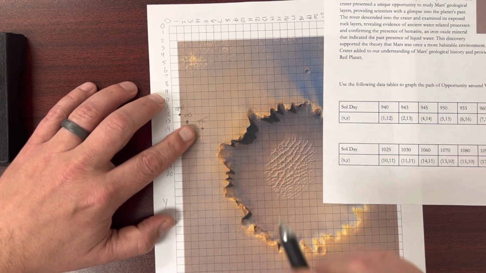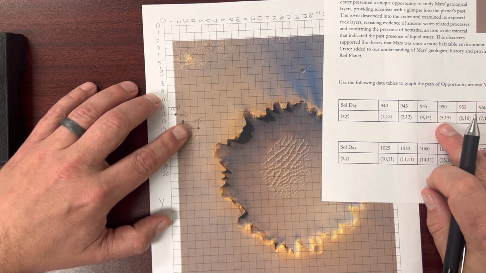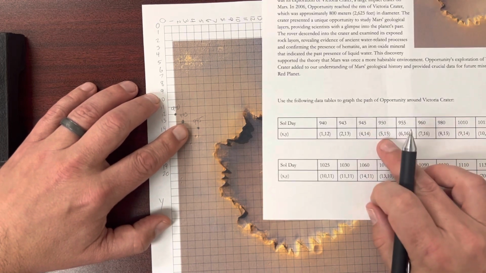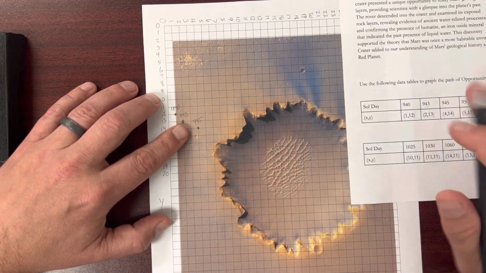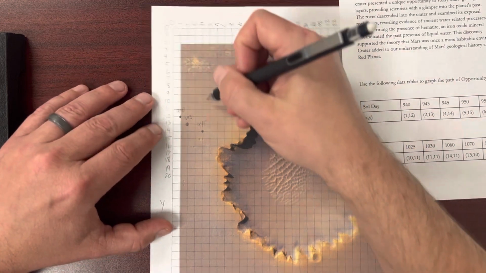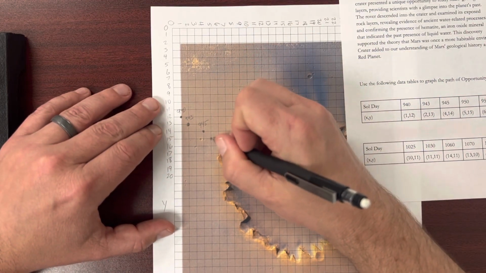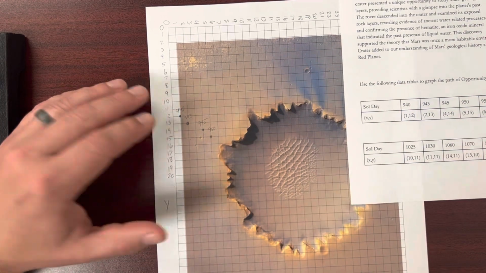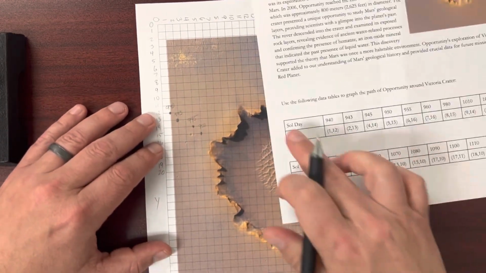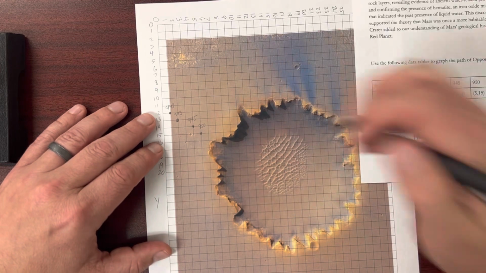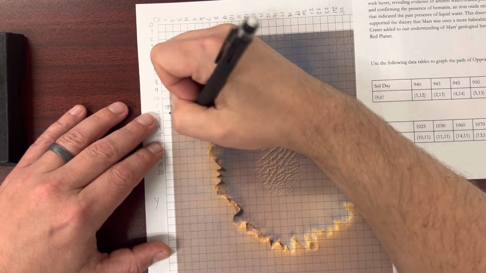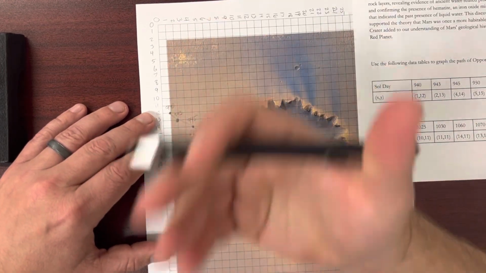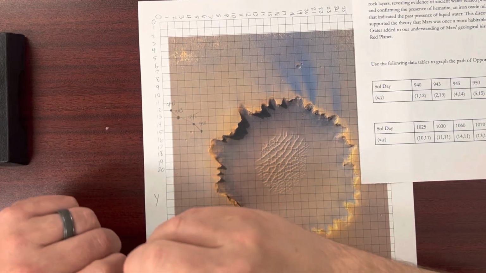We'll do one more. Let's do the fourth one. Let's do 950, which was 5 and 15. So 5 and 15 is right here. And that was 950. And eventually what you're going to do is once you finish all of these up, the two data tables, you're going to connect these dots. And you will have the actual path that Opportunity took in this exploration.